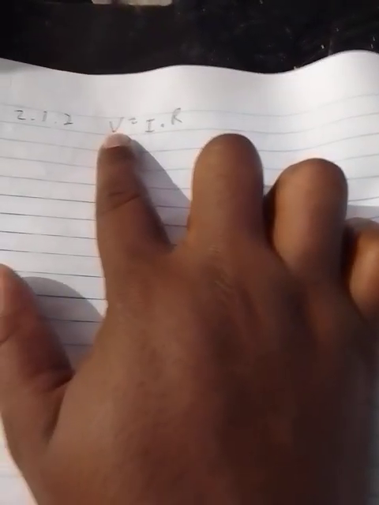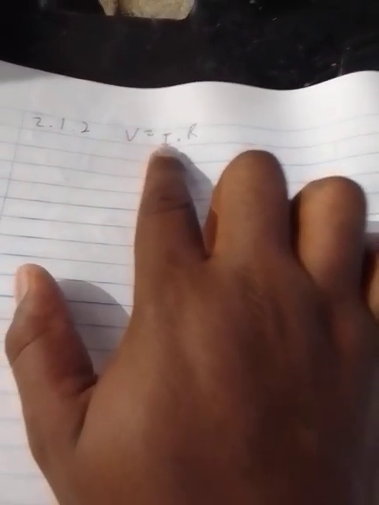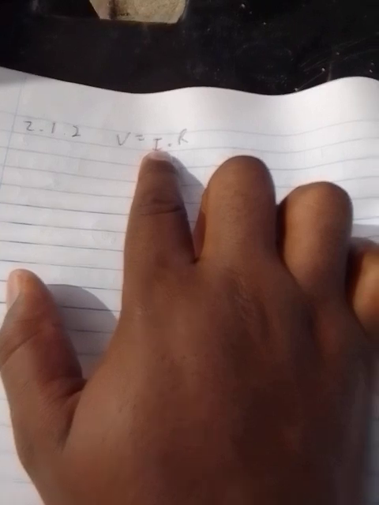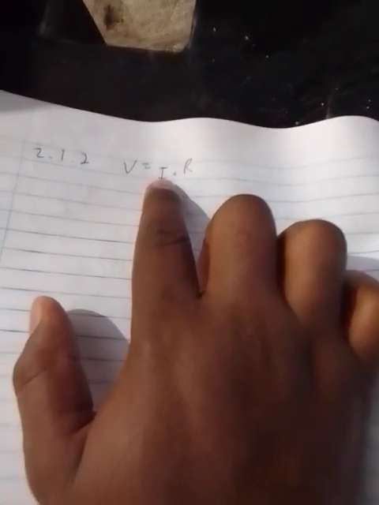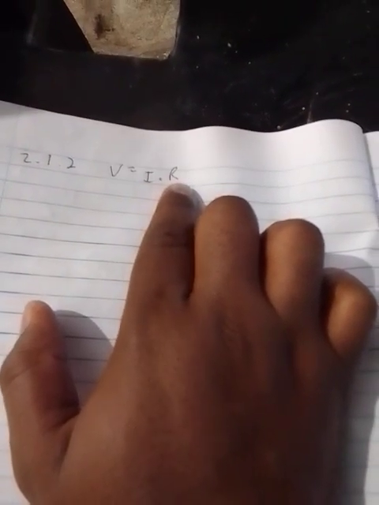2.1.2. This formula of V equals I times the resistance. So it's voltage equals current times the resistance. Why I chose this formula is because I have voltage that has been given. This one I just recently found, and this one we got from the previous question, 2.1.1. Yeah, they're looking for this. So must take that in note, né?